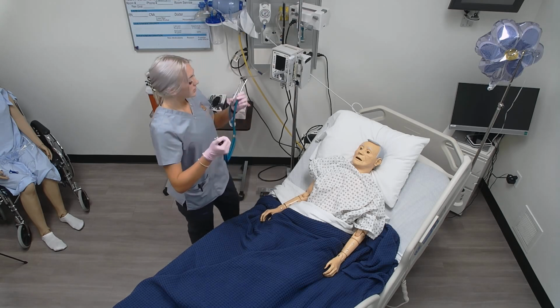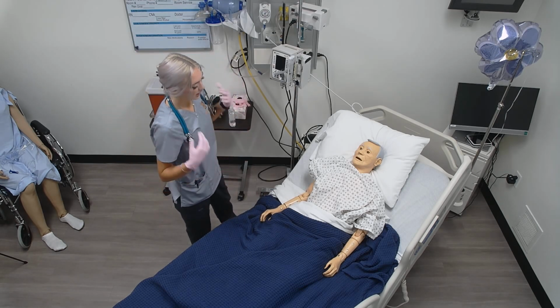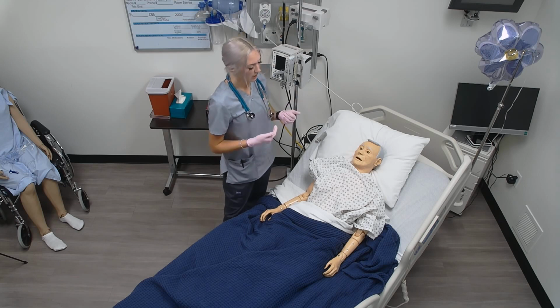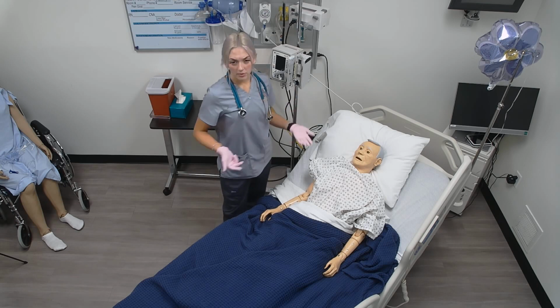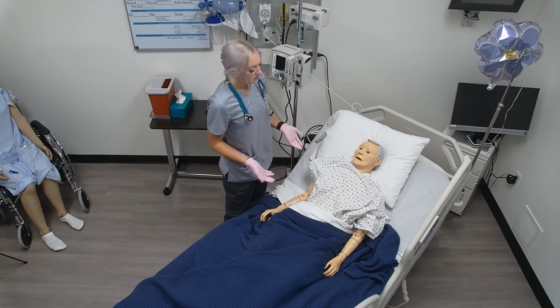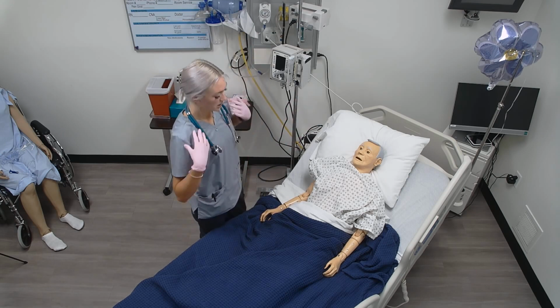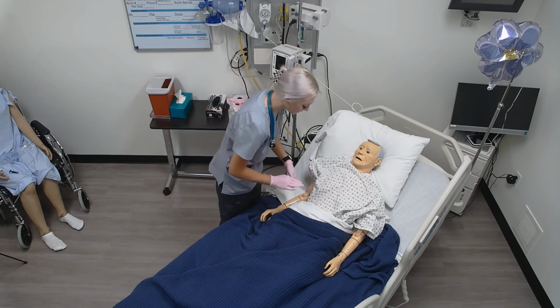Okay, great. So the sounds were the same and equal on both sides. The chest is rising and falling regular. I don't hear any stridor. I don't hear any difficulty. And my patient doesn't report any difficulty with breathing or any pain associated with that. So now I'm going to keep moving down to the abdominal region.